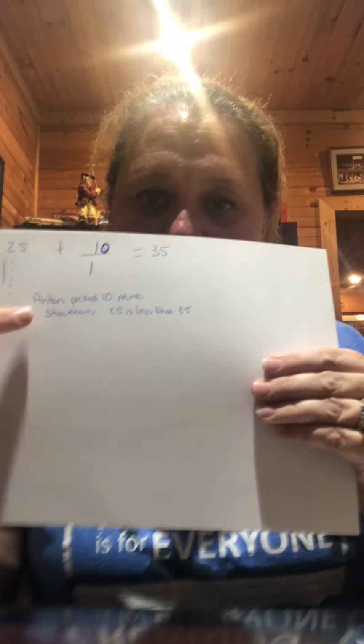And then we write a statement. We would say, Anton picked 10 more strawberries. 25, is it greater than or less than 35? It's less than 35. And that's what we want. We want to be able to figure it out and write a statement about it. All right? So we're just walking through that process.